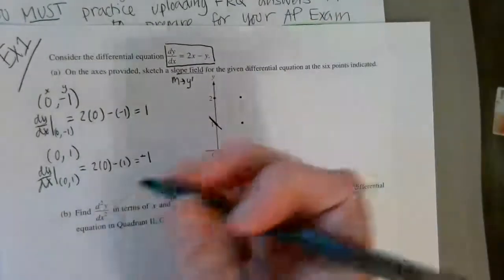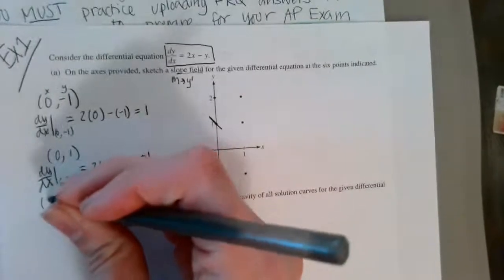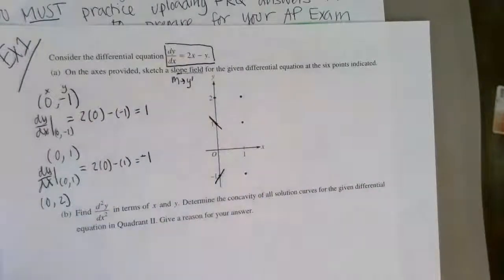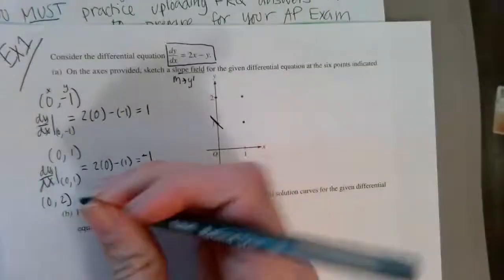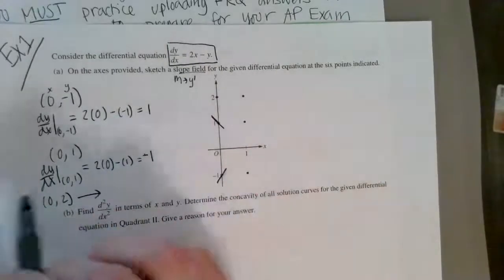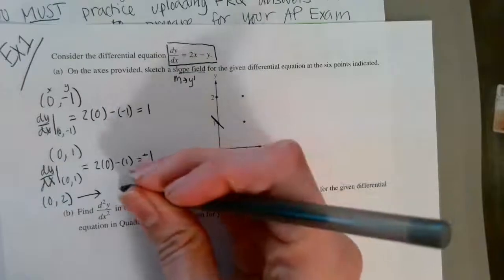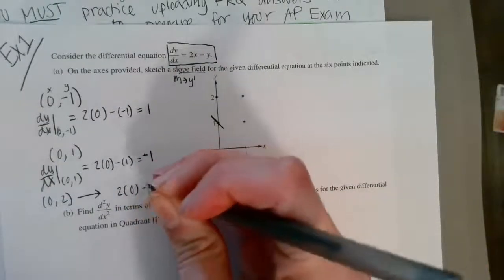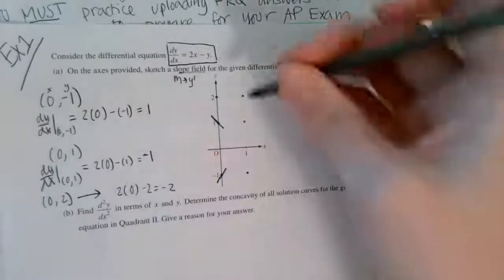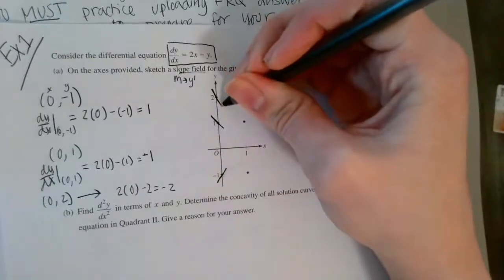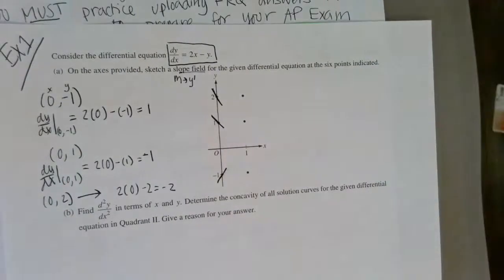My last point here is (0, 2). So I've got the point (0, 2). This work, by the way, you do not need to show. I'm just going over it so that you understand where it came from. dy dx evaluated at (0, 2). I'm skipping the notation because I'm out of space. It's going to be 2 times 0 minus 2. This is negative 2. I've got a slope of negative 2. I've got to make sure my slope is negative and steeper. At this point, you should pause the video and you should try to work out the slopes on the other 3 points.